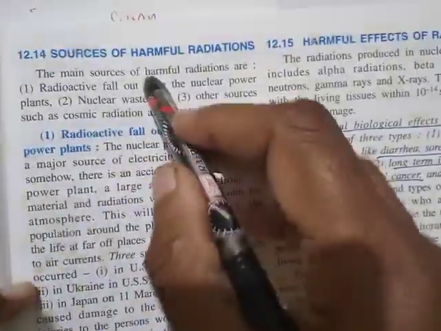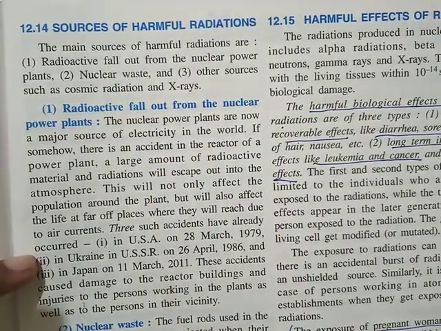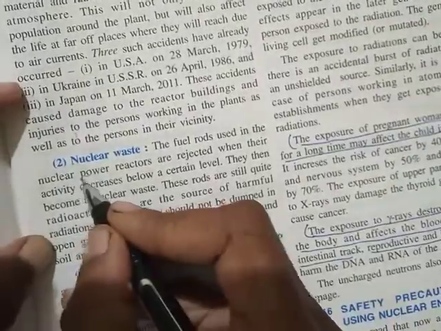Now the next is sources of harmful radiation. As such, this topic is not there. Basically, from where do you get all these harmful radiations? Mainly from nuclear power plants. You just know the heading, that is enough.